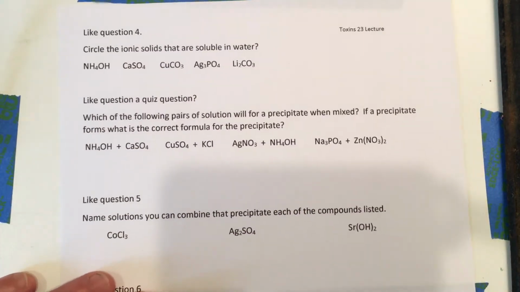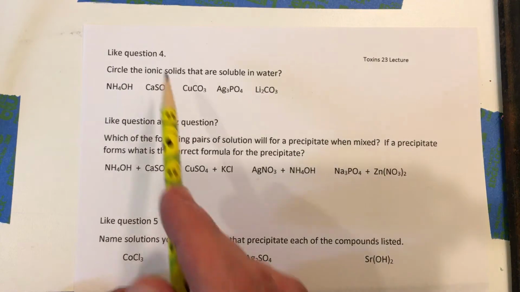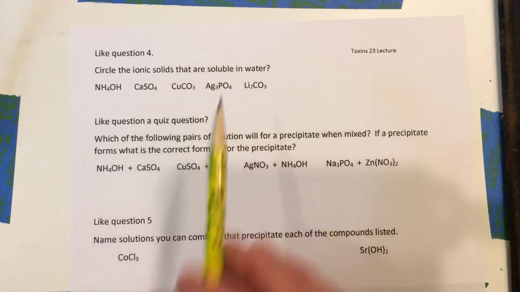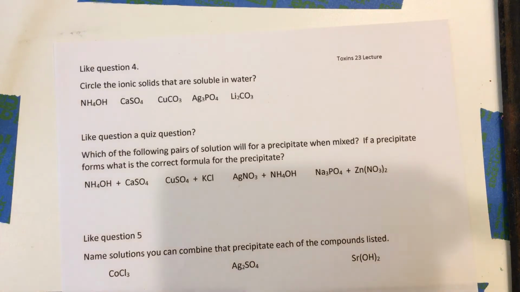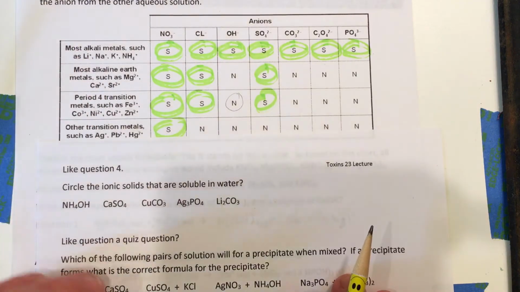All right, so let's go on to the next page here. And this is from your book. This is some of the problems you're going to be solving. Question number 4, some problems that look just like question number 4. Circle the ionic solids that are soluble in water. Well, to do this, I'll need the table, and you have a table in your book to look at.